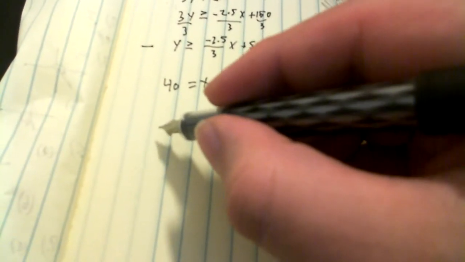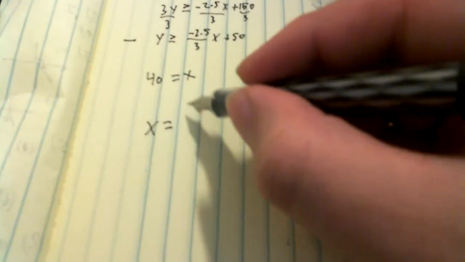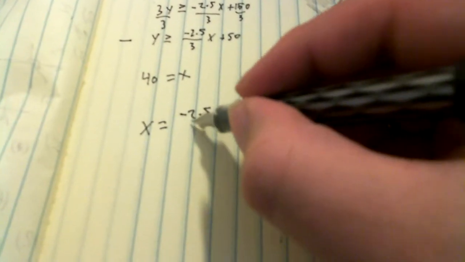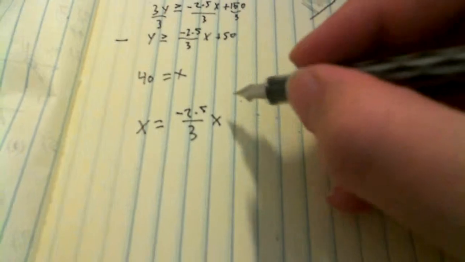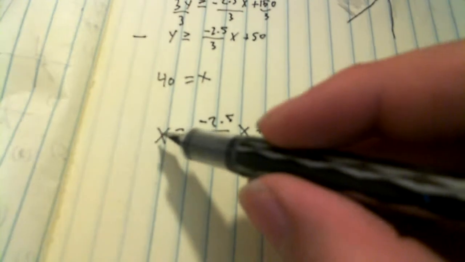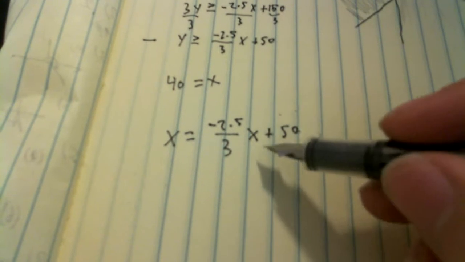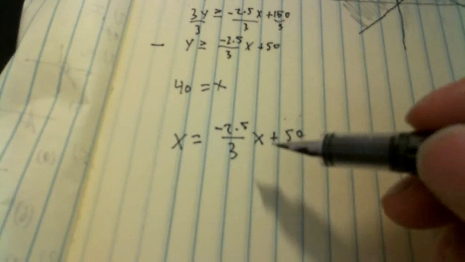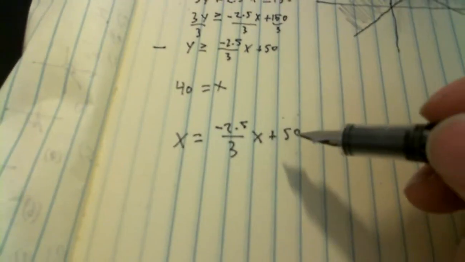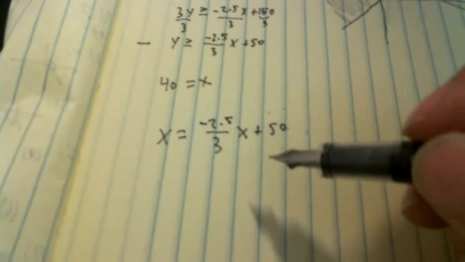What was it? X, yeah. X is equal to negative 2.5 over 3x plus 50. So I hope you can see that. All I'm doing is setting the two inequalities equal to each other. Then I'm just going to solve. Of course, I'm solving for x, right? That's the variable here. So what I'm going to do is move this guy to the other side.